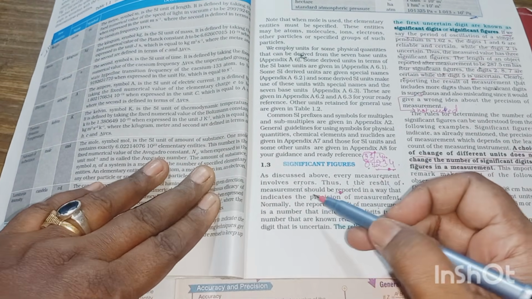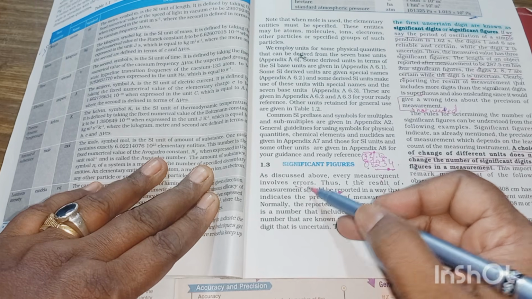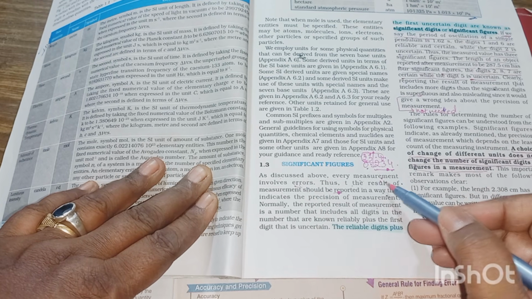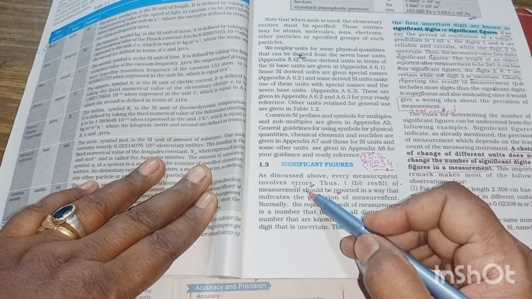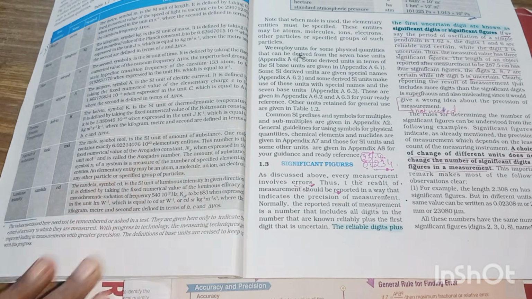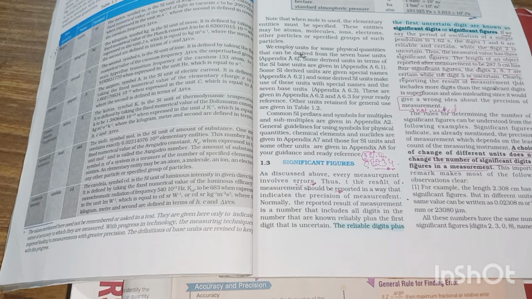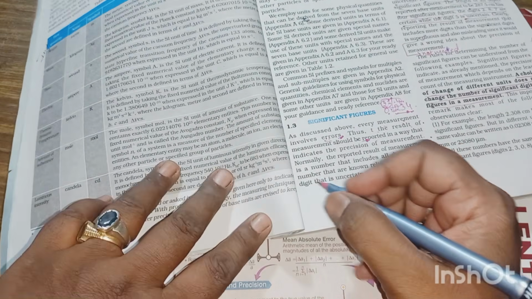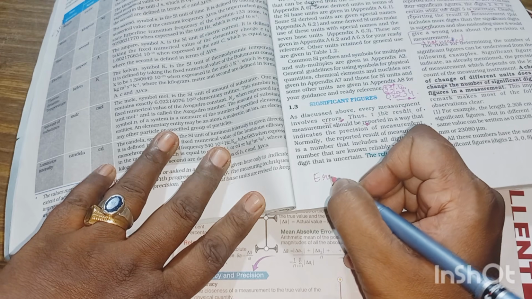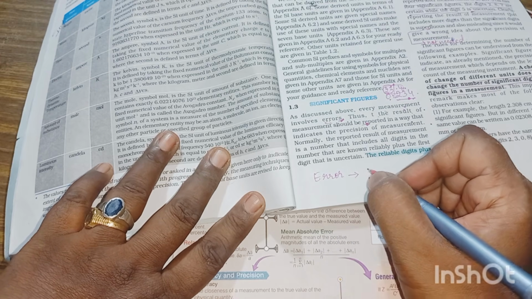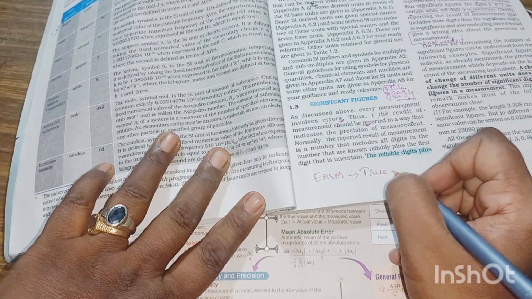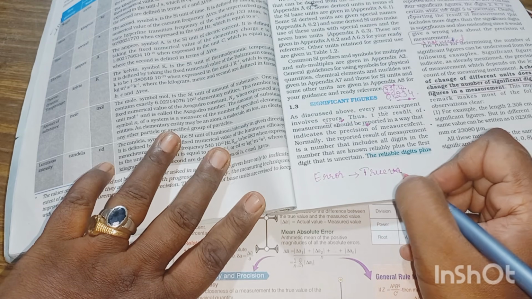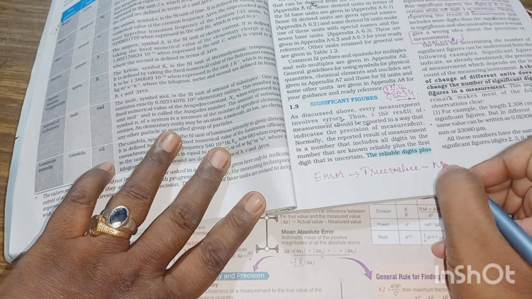Here they have mentioned errors, as discussed above. Every measurement involves errors. So what do errors mean? Error is the difference between the true value and the measured value.